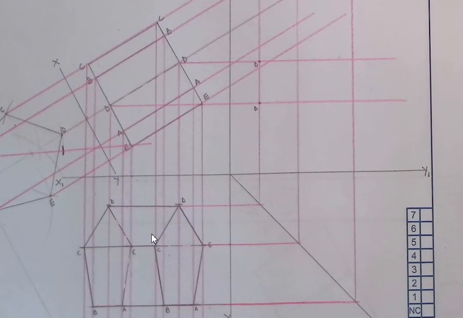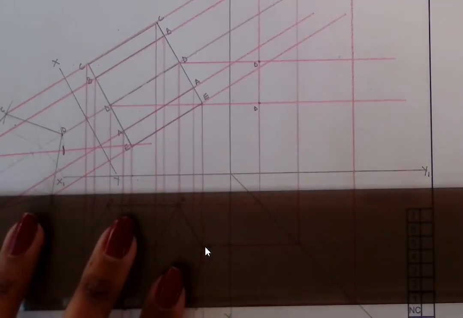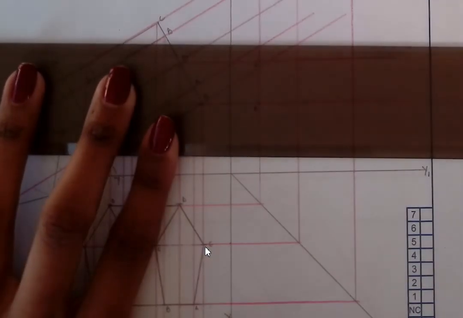And then now we're going to do the middle line, which is C and E. So we're going to project, going to start with C points first.